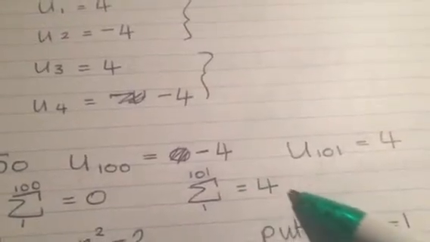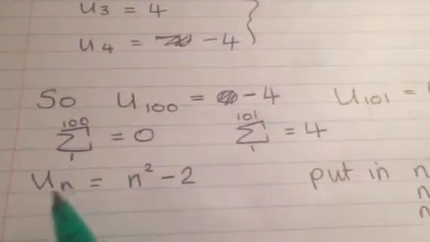And then if you've got an odd number of terms, the sum of an odd number of terms, it will be 4.